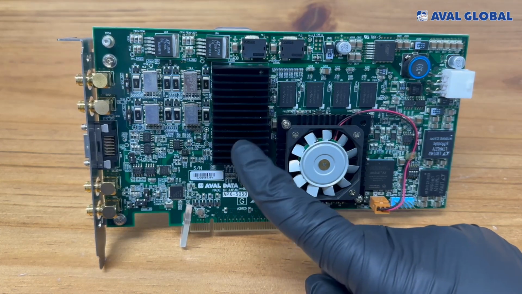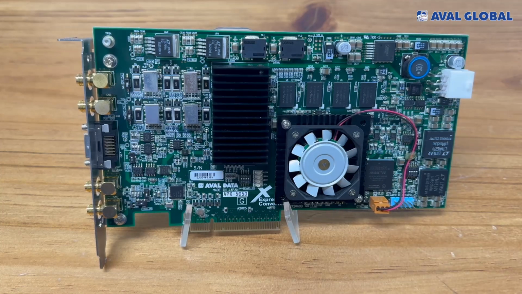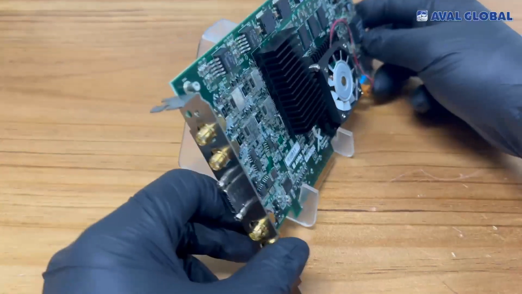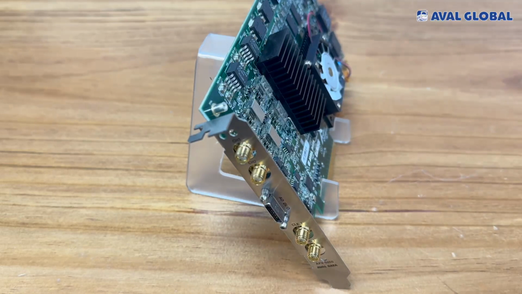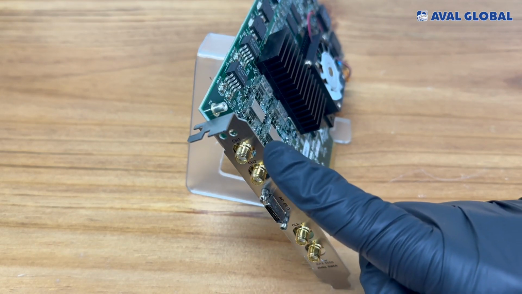On the front, there is a serial number on the left side of the heatsink. There is a 6-pin power connection terminal at the top right, and please connect the 6-pin power when using it. There are 2 analog input terminals at the top of the panel.